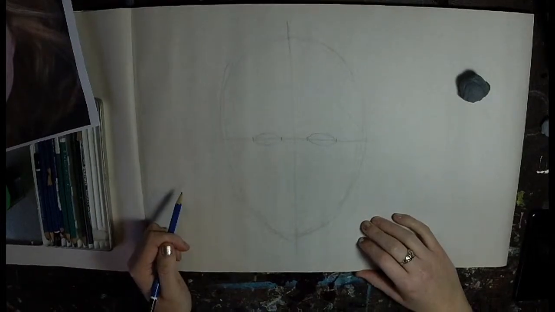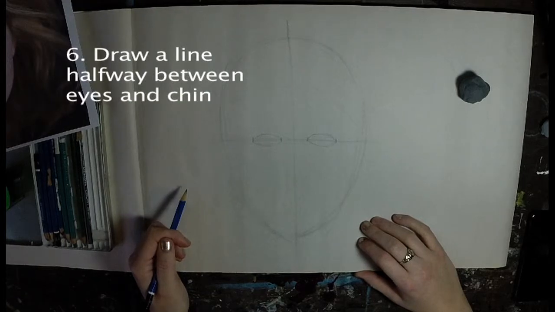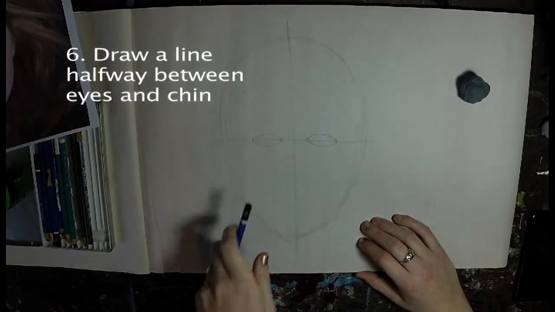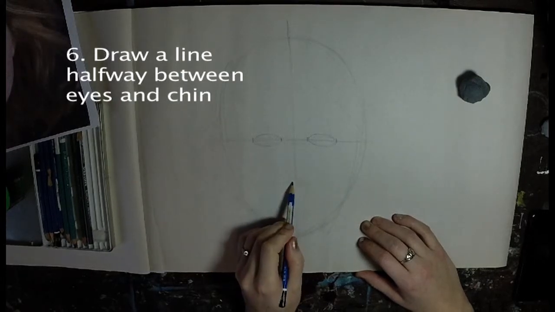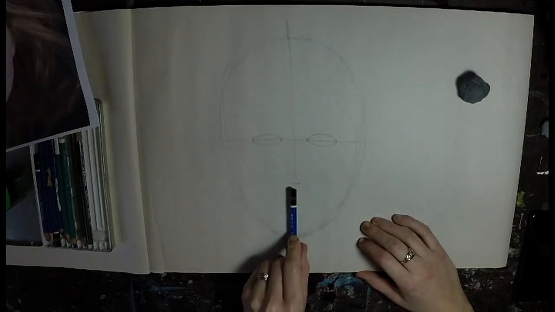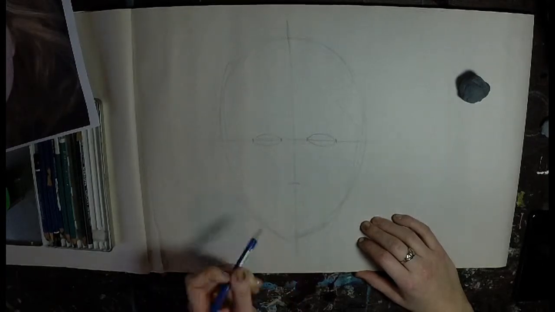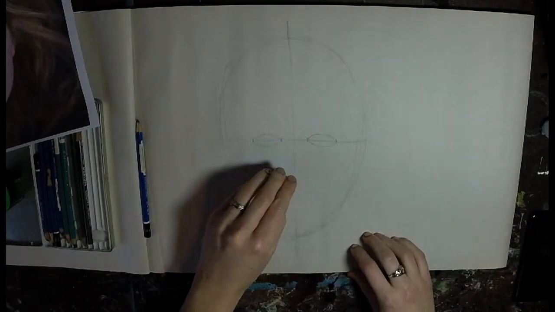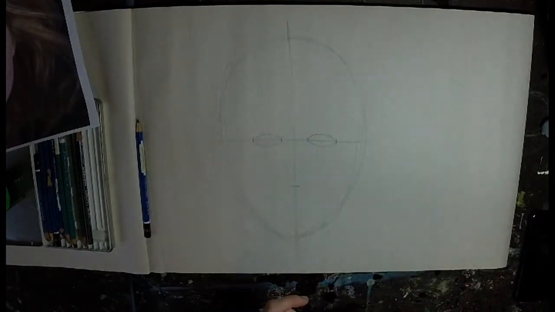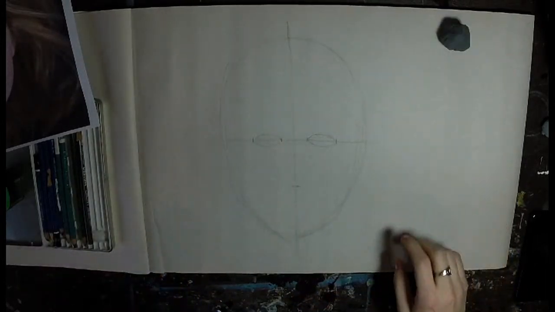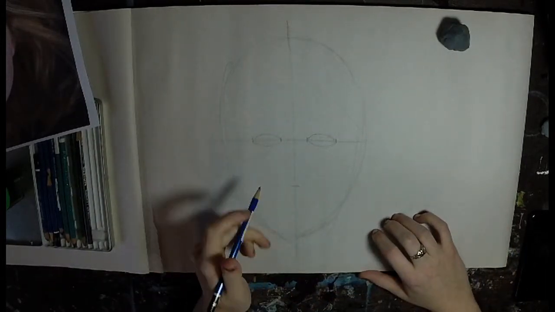Now what I would like you to do is draw a line halfway from the eyes to the chin. So we'll measure that. I'm going to estimate here and then check it. Again, remember, when you are drawing these lines, make sure you draw them lightly because you will have to erase them. You don't want to have a portrait going where you have really dark lines drawn down the middle of the face. That's not going to look too good when you're all finished.